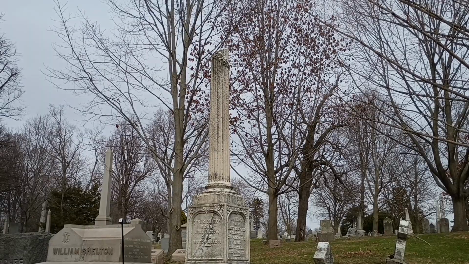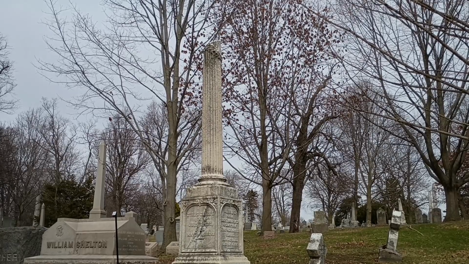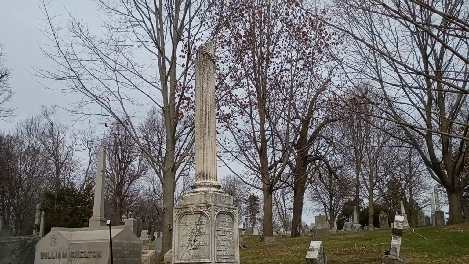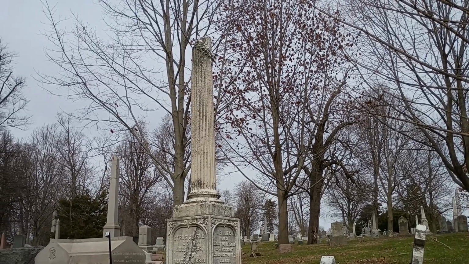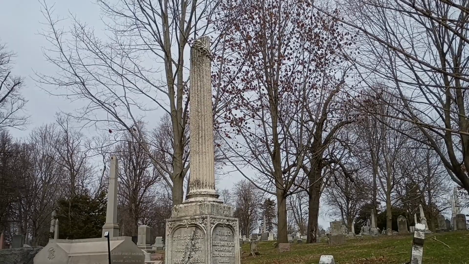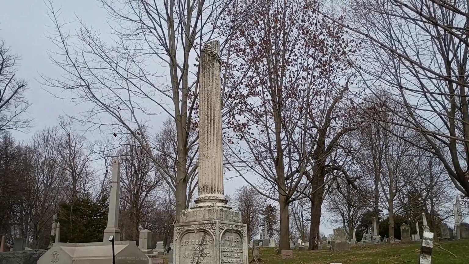So when you come across a marker that has a column that looks like it's broken off, it actually represents a life cut too short. Another similar marker you'll see will look like a petrified tree that will also look like it's been cut in half or cut down. Both of the markers indicate a life cut too short.